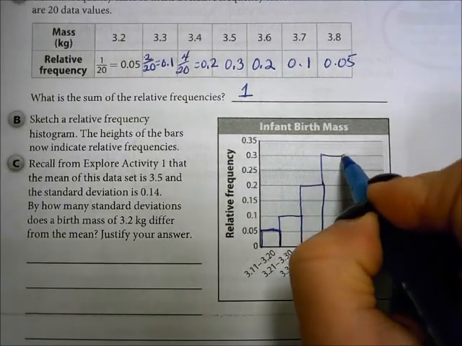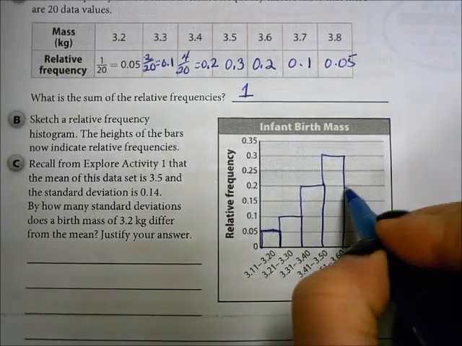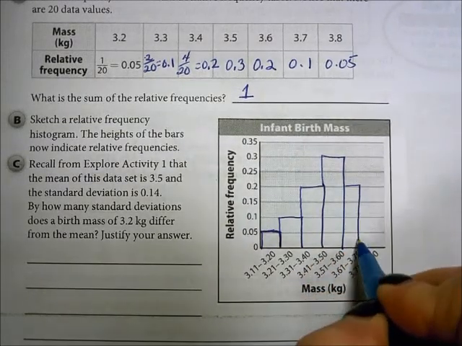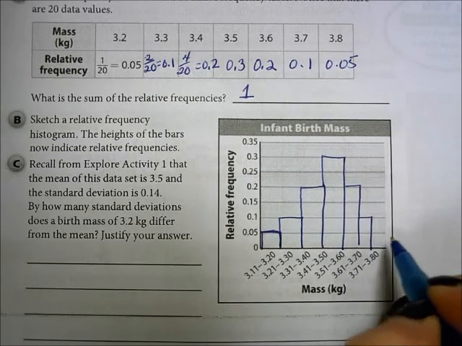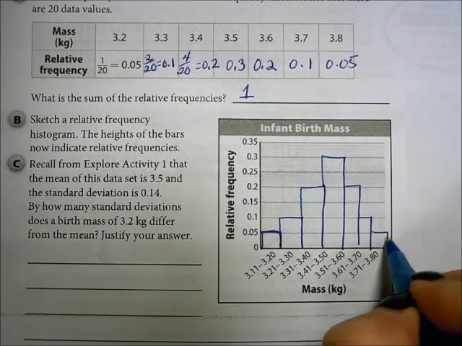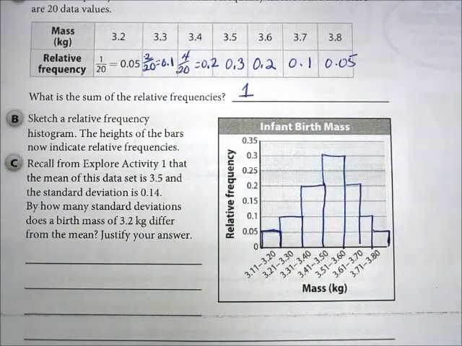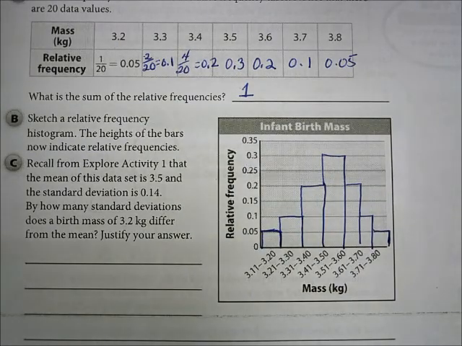Then we go to 0.3. 0.2 again. All right. My guy in the middle there got a little bit thicker than he needs to be, a little bit wider, right? Our goal is really to try to keep them all the same width to the best of our ability. And that is what your histogram using relative frequencies would look like.